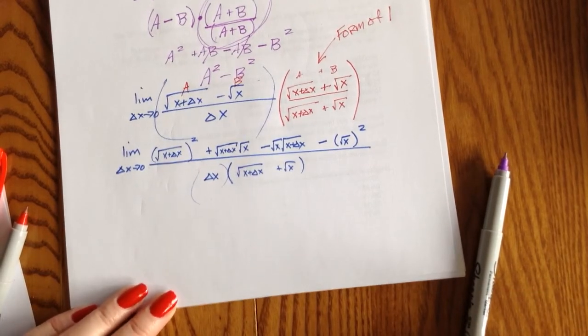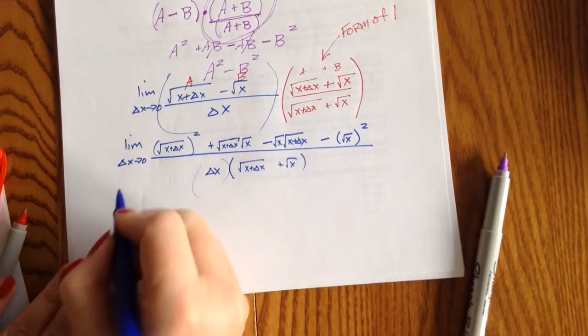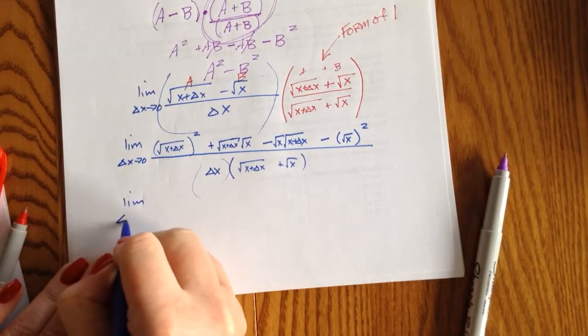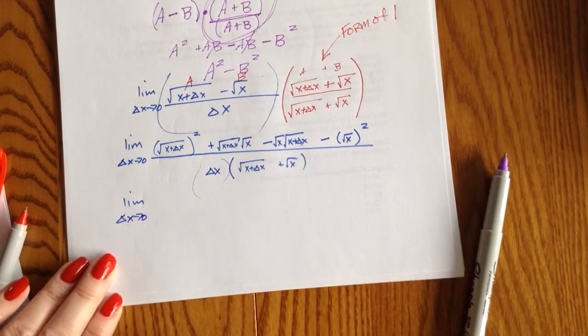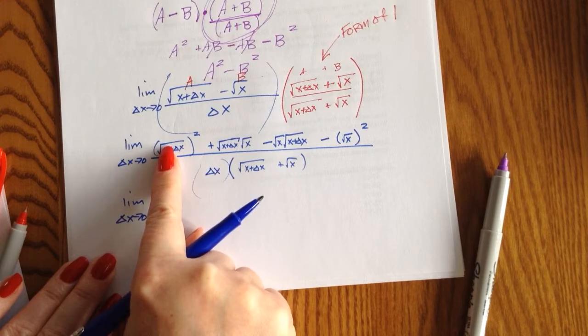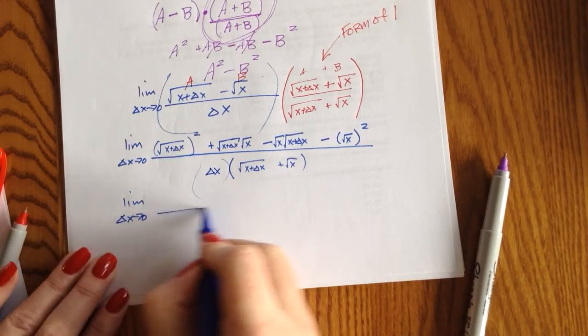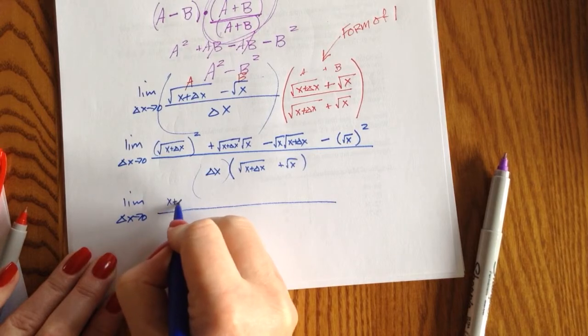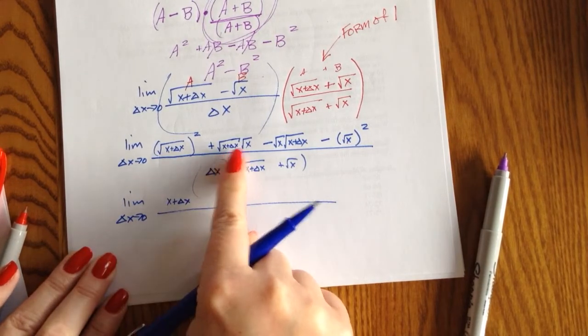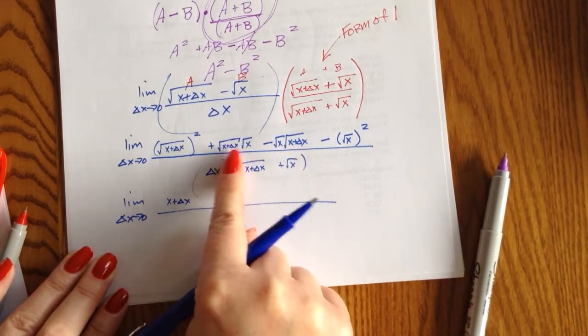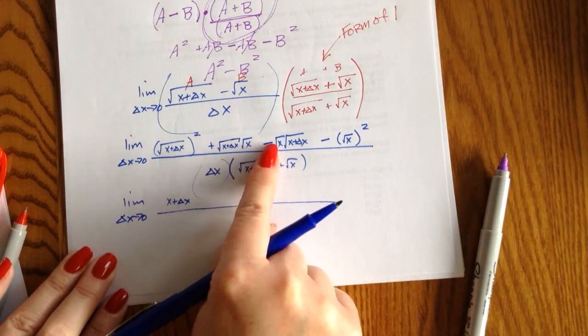All right. So let's look at the numerator now. Limit delta x approaches 0. X plus delta x under a square root squared. The square and the square root undo each other. I get x plus delta x. These are the same, but one's positive, one's negative.